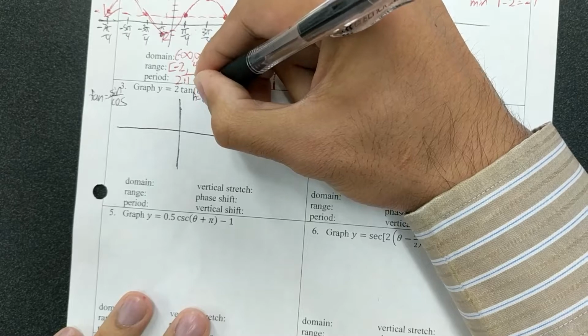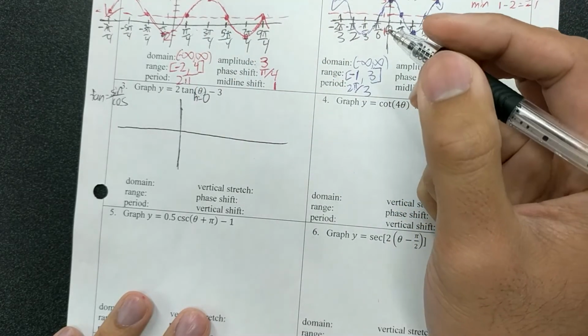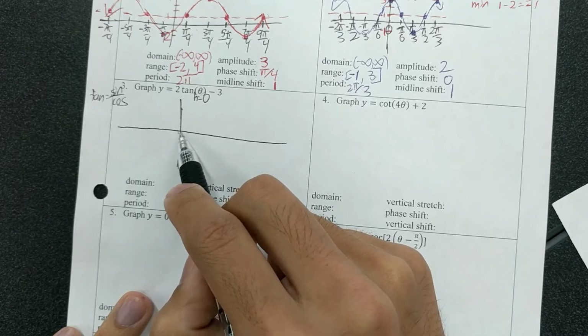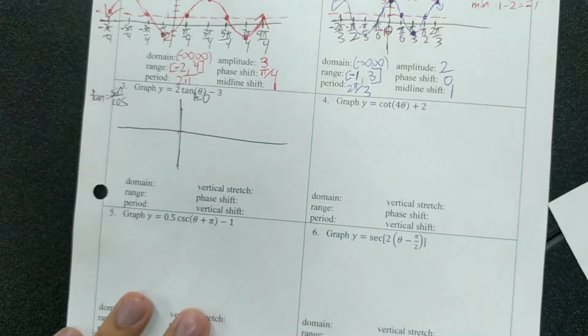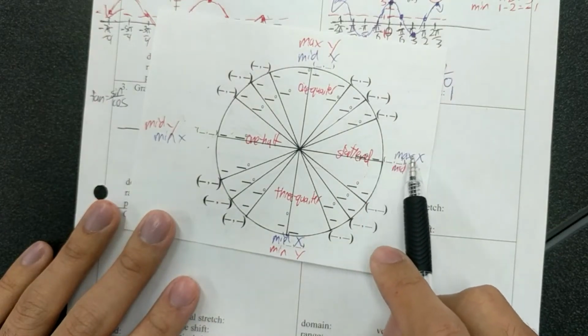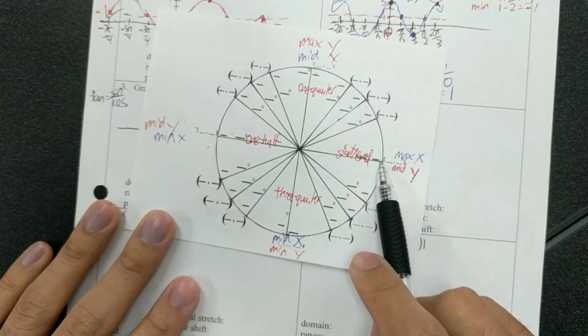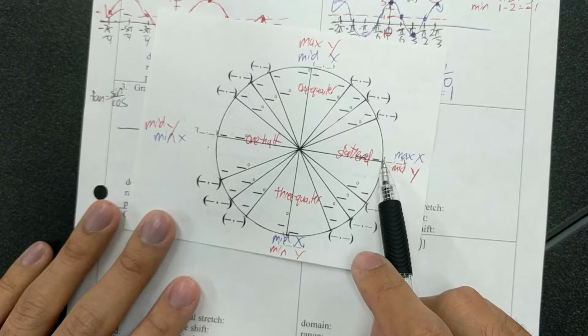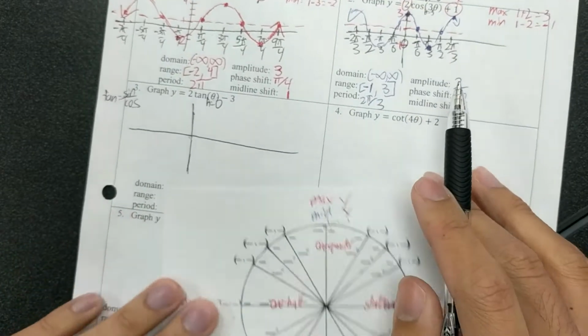Here h is 0, so we do not need to shift. So tangent typically starts with a midline point at 0. Right? That's because at 0, y is 0, so 0 over x is 0.